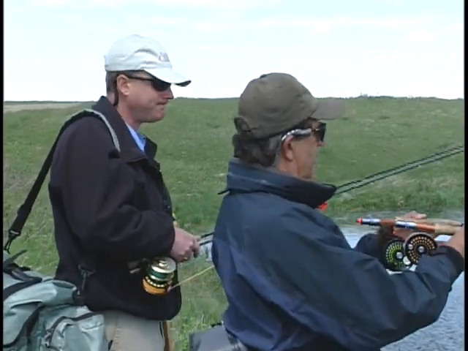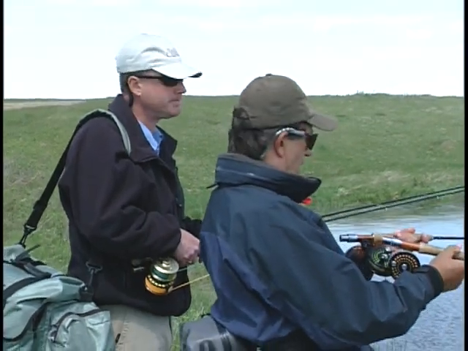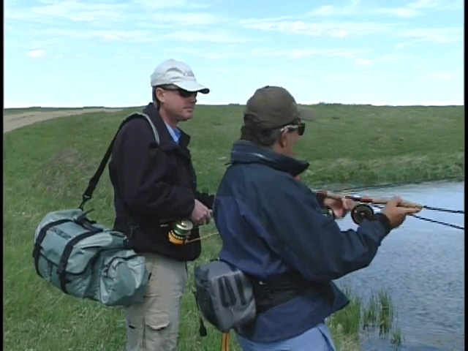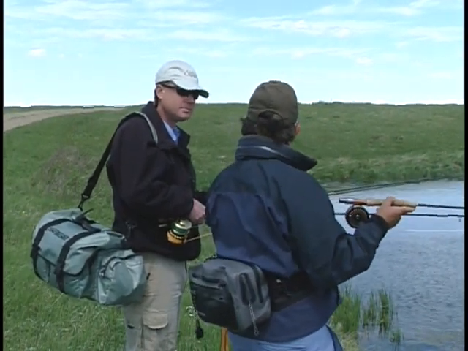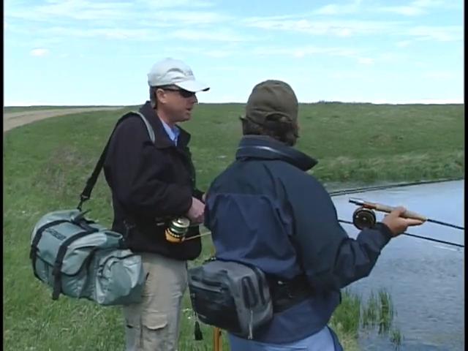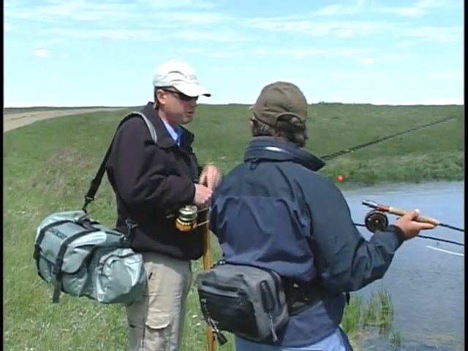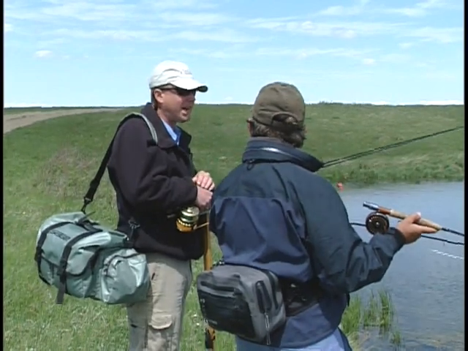Okay, now we've got 2 setups. Yes, we do. We talked about this earlier. I have a clear intermediate, and I have a leech and a scud. And the other rod with your indicator, I've got chironomids. And what are you thinking? Well, I'm thinking neither of us should do the same thing when we're trying to discover what they're taking. Why don't you start with the intermediate line? Sure. It's a great way to cover water and find active fish.